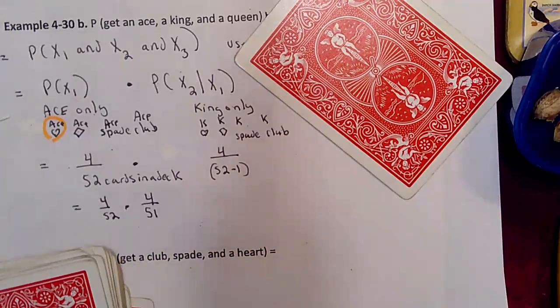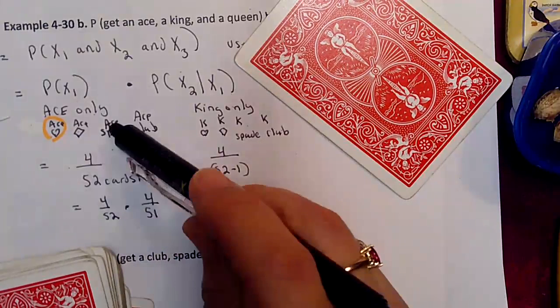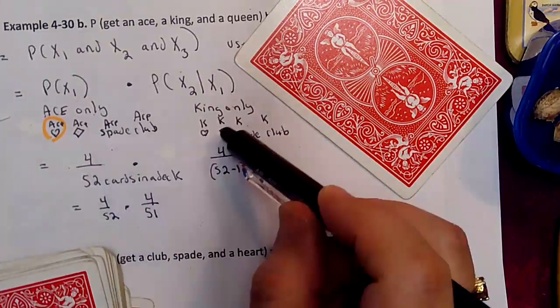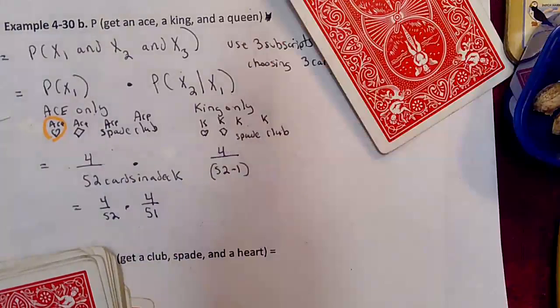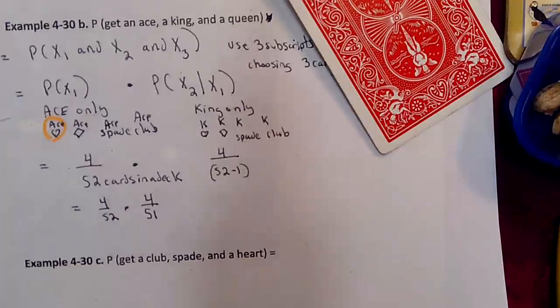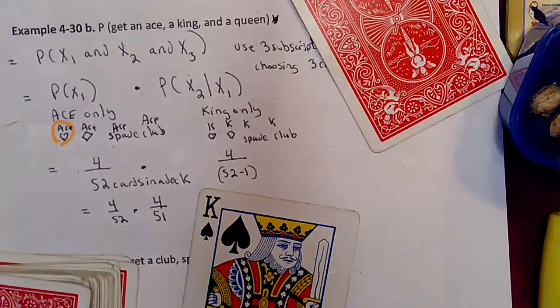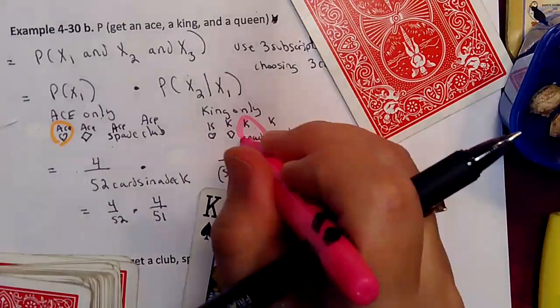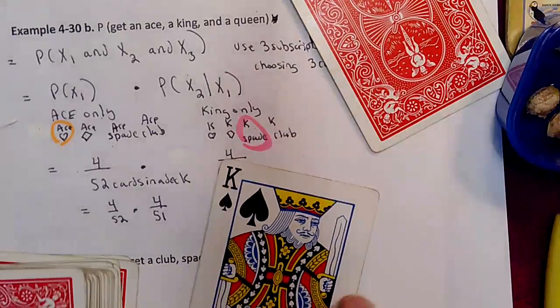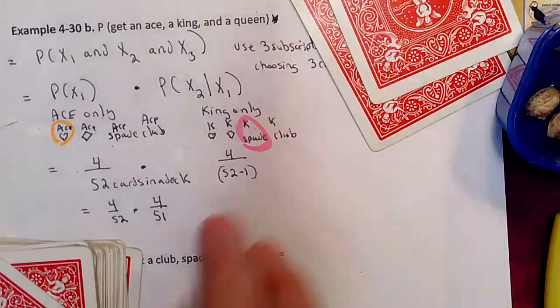So this is a problem where your denominator is changing. You're subtracting the card out. The denominator is being decreased, but the numerator's not, because of what you're choosing. Here you want to choose an ace. There's 4 to choose from. Here you want to choose a king. Let me look for a king. Okay, here's a king. This is the king of spades. So let's say that it was the king of spades that got chosen randomly. And then you're not going to replace it.